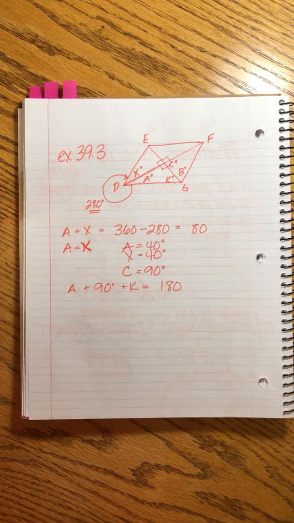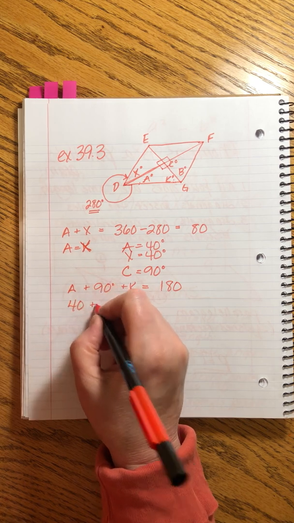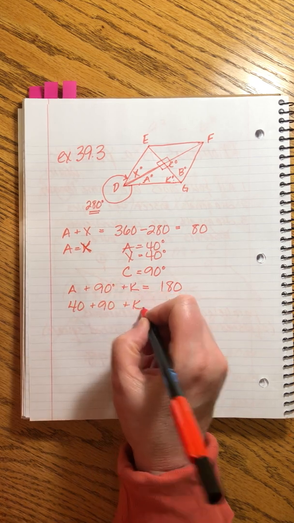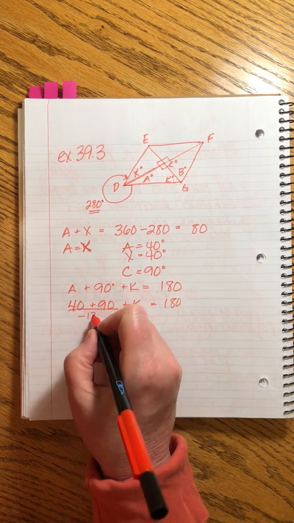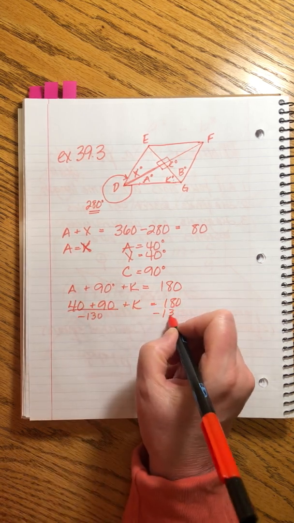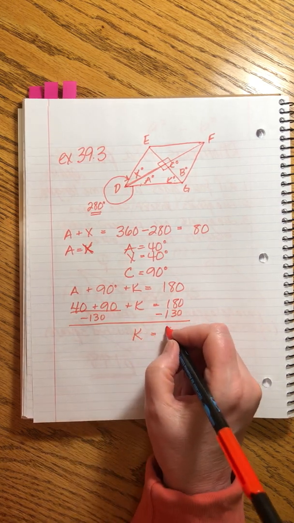Okay, so that means that A we said is 40 plus the 90 plus K equals 180. This is 130, so let's subtract 130 from both sides. And we get that K equals 50 degrees.